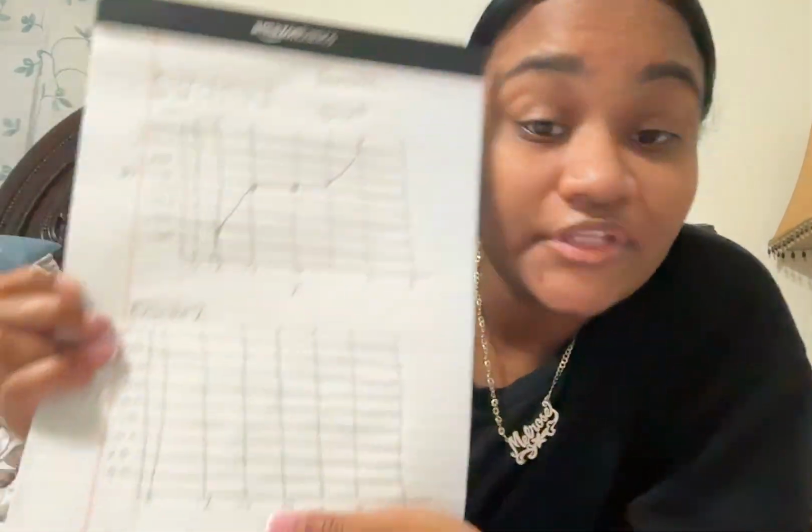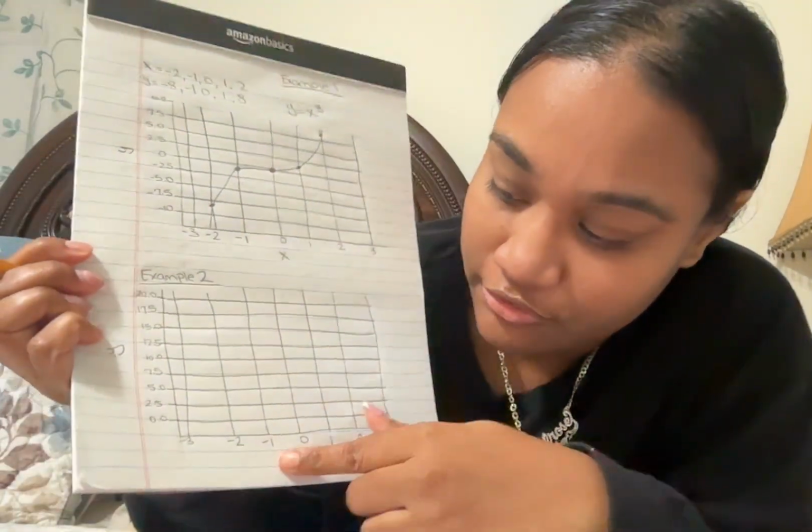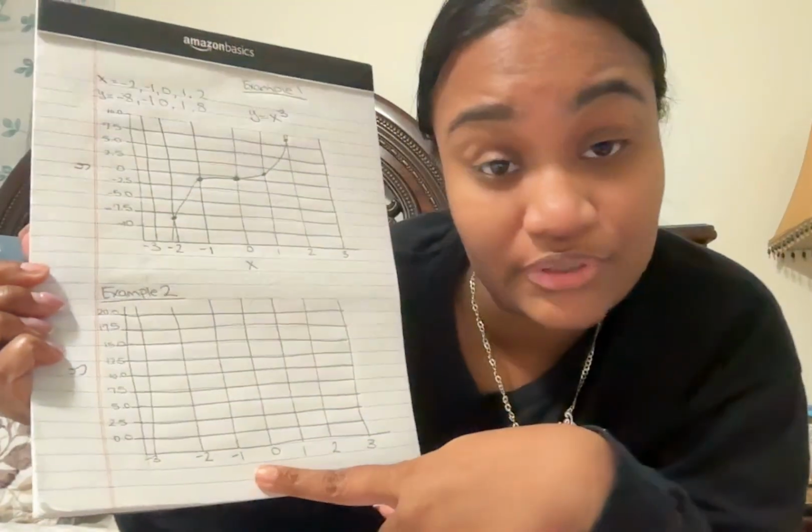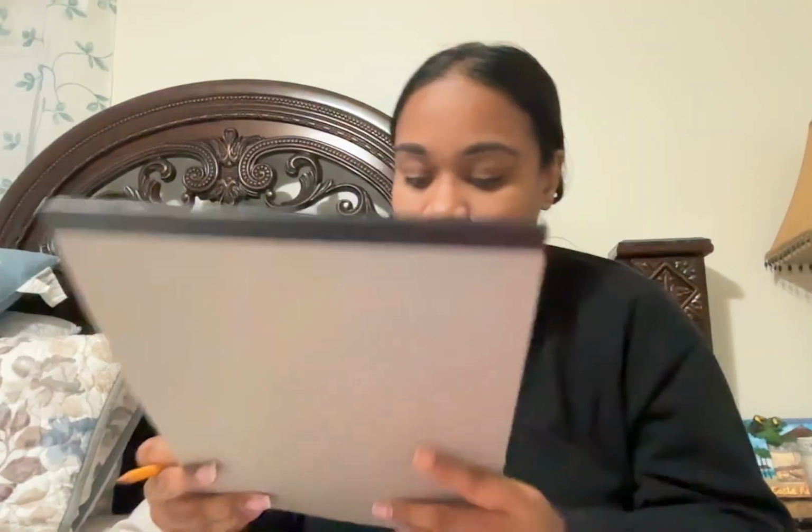So this time I actually started doing the graph first. So I did the graph, I labeled the y-axis, I labeled the x-axis. And now what I'm going to do is make my table values.